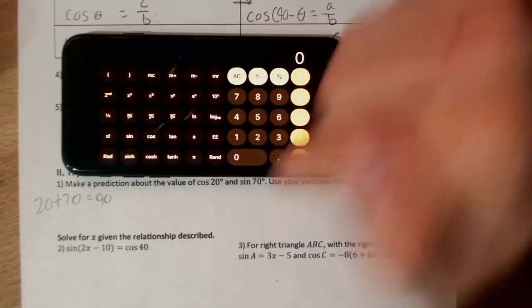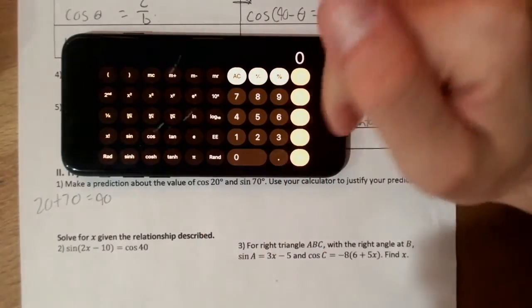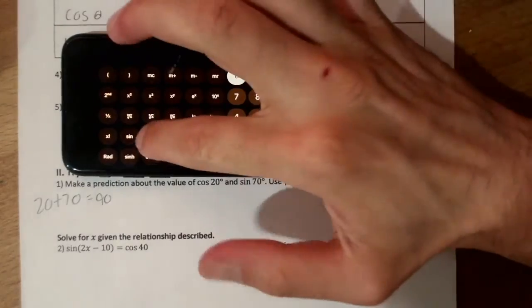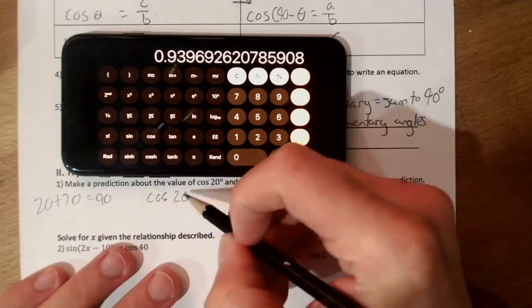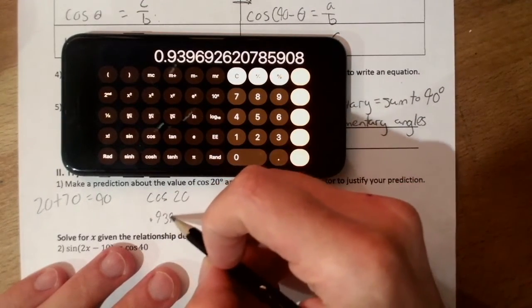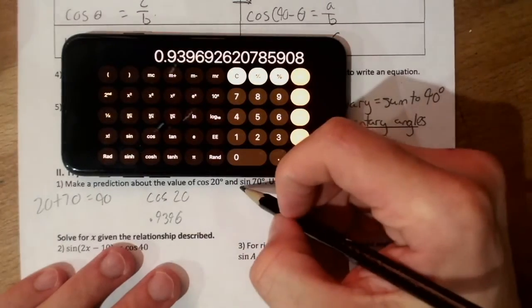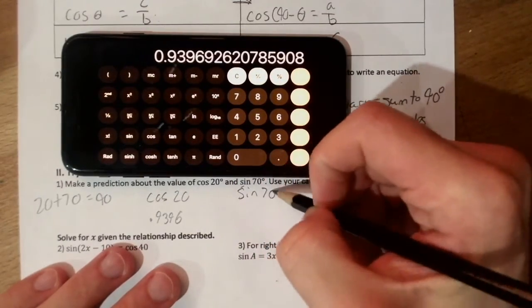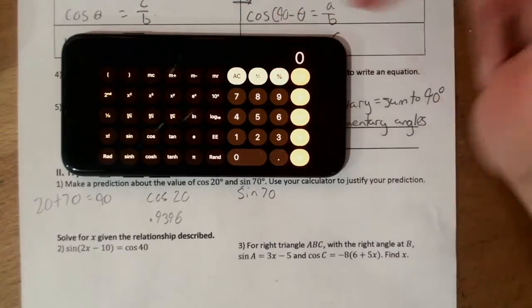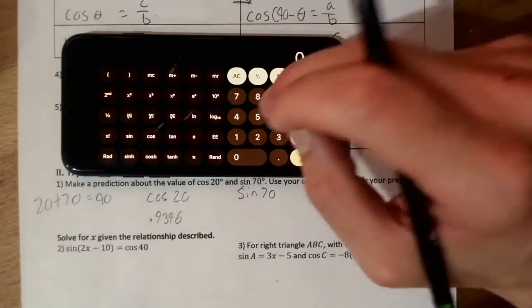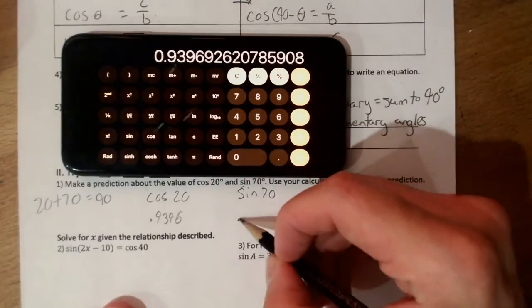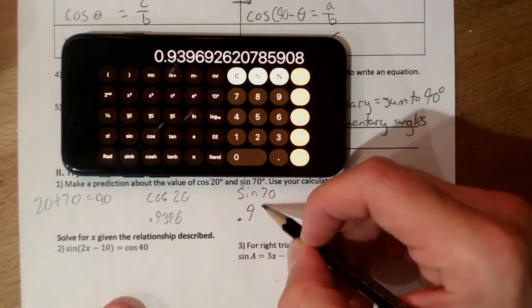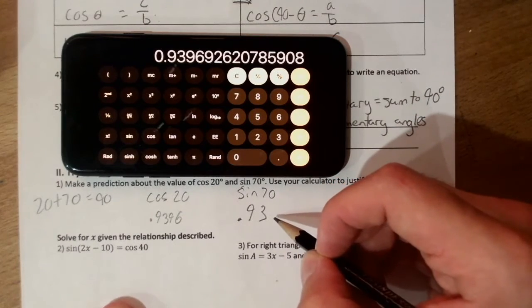If we do, let's start with cos 20. If we do 20 cos, we get a value of 0.9396. And if we're going to do something like sine 70, clear out our calculator, 70 sine, we get that same value of 0.9396.